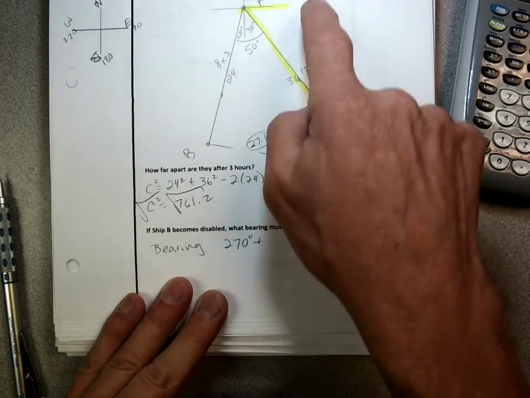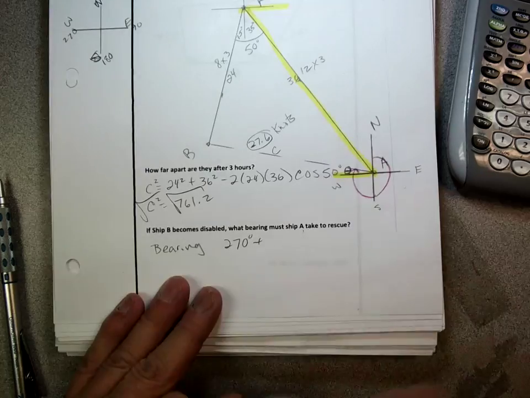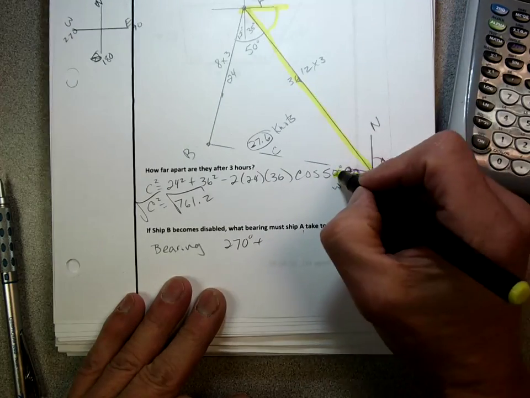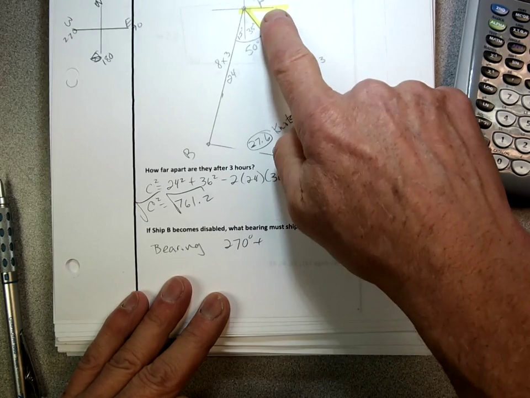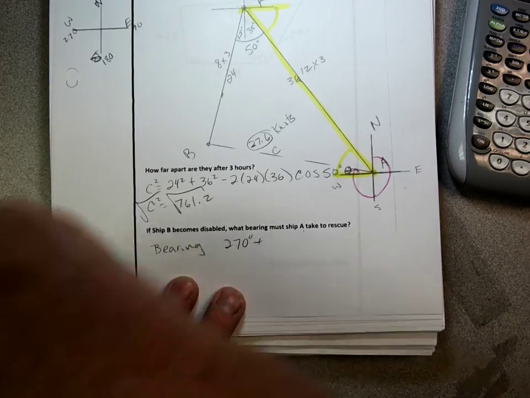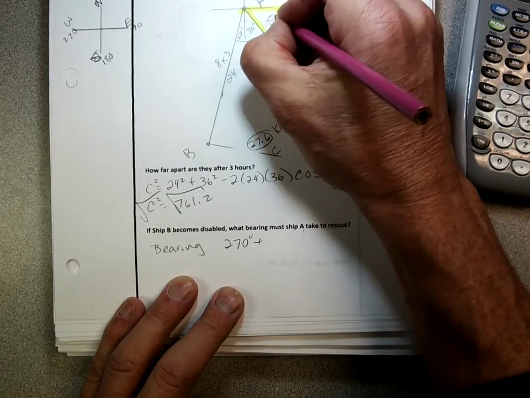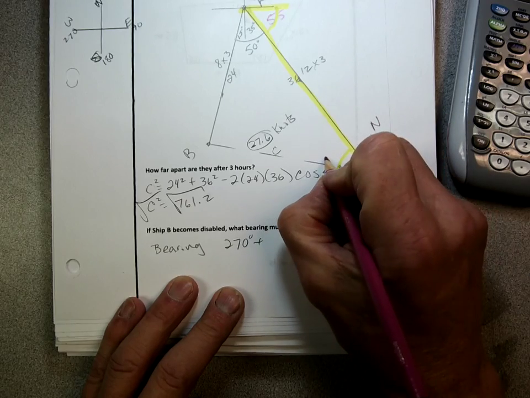These two lines are parallel. So in geometry we learned about alternate interior angles. I know that this angle will be congruent to this angle. So if this is 35 and 90, then this angle here is a 55 degree angle. This angle is a 55 degree angle, which means the entire angle here is also 55.